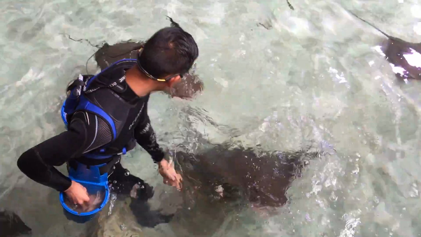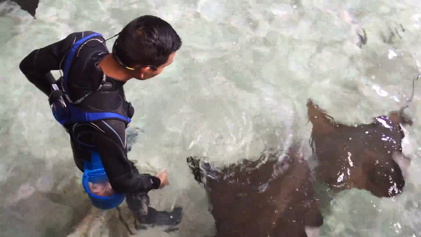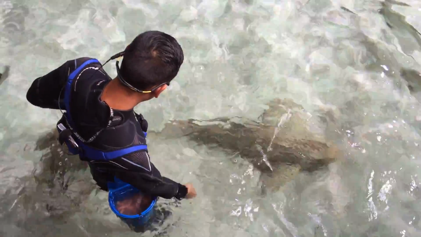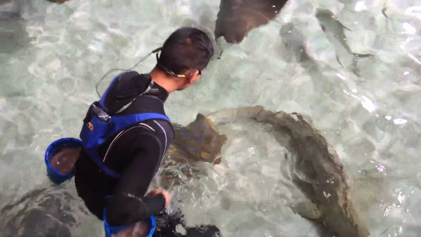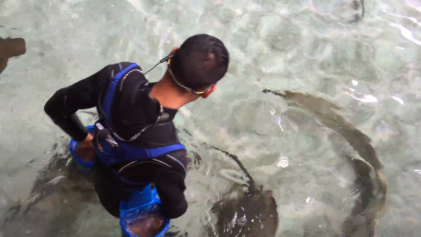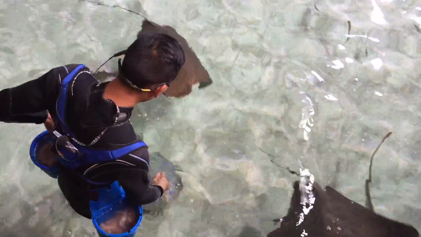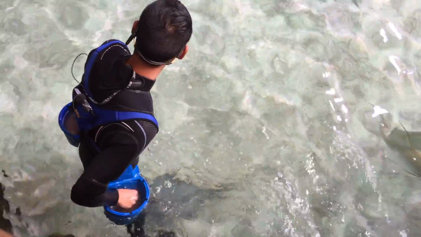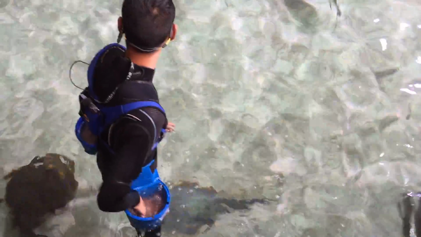Excellent. And you've probably noticed already these cownose rays are really comfortable around Tim. You may even notice Tim touching the dorsal side, the top side of their bodies, getting them used to that human touch. And this is really important in enhancing the quality of life for these animals here in the exhibit.